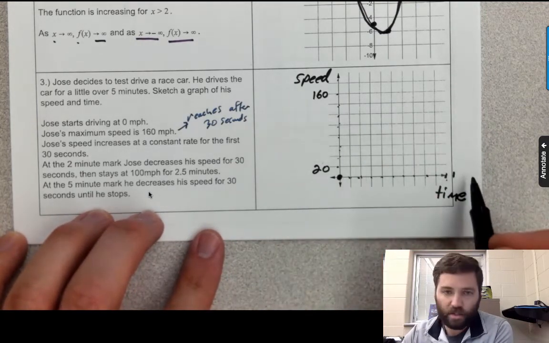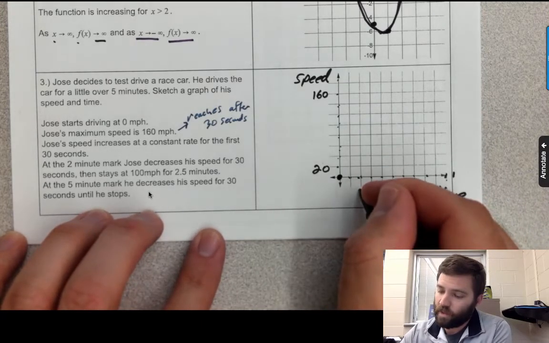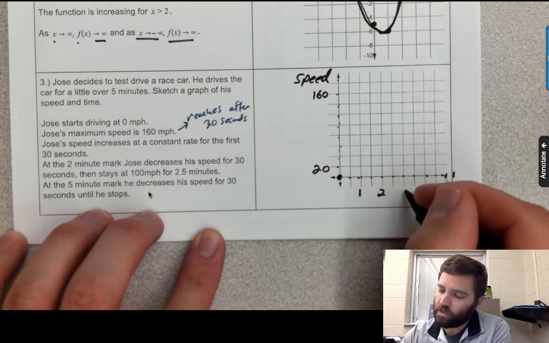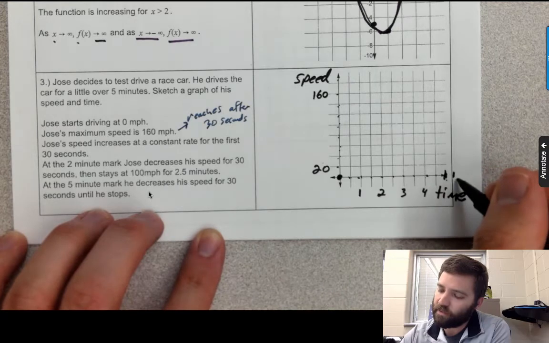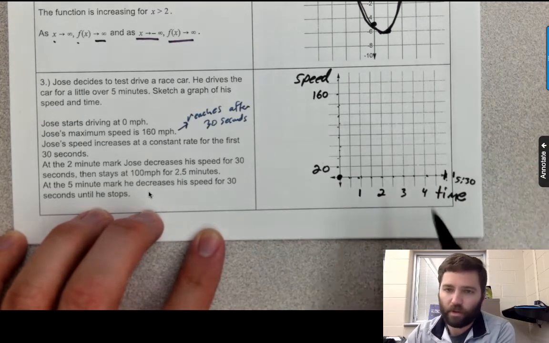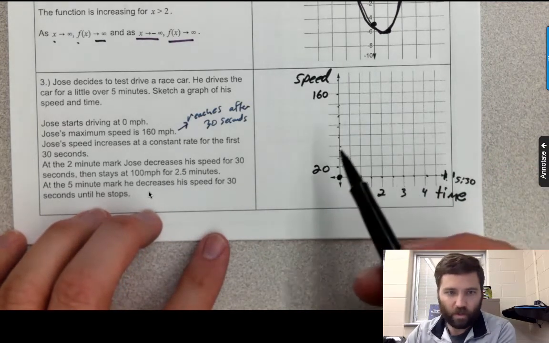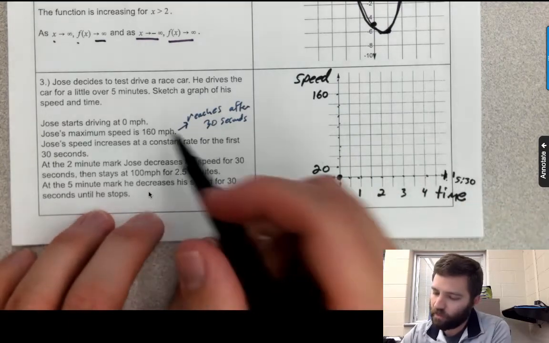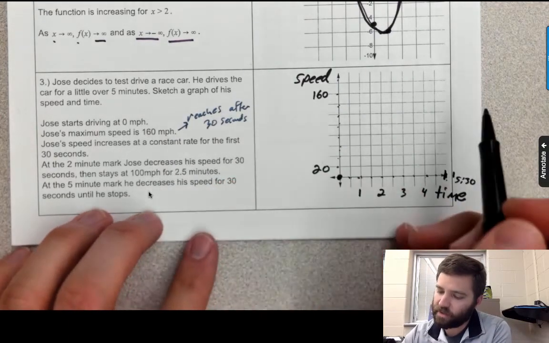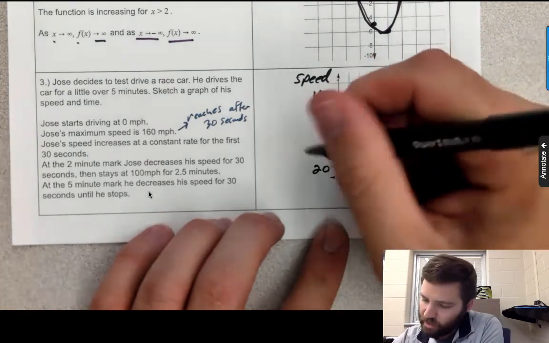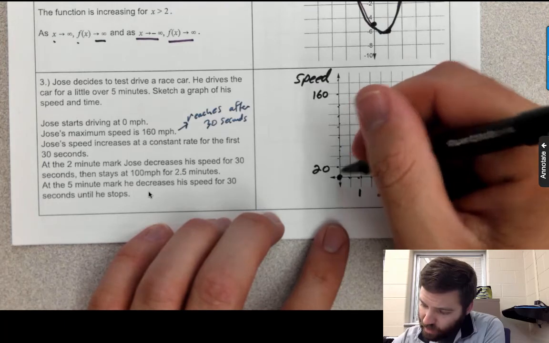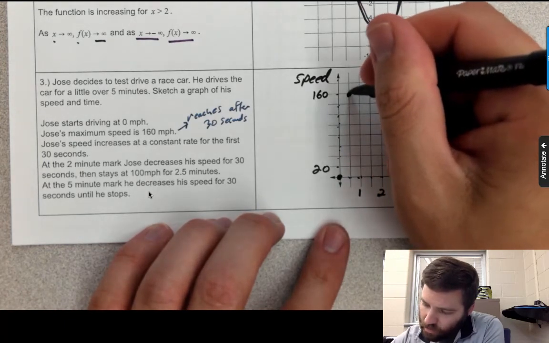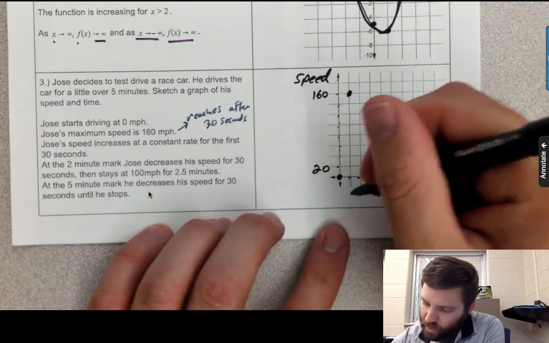If we have 11 tick marks, then let's go 1 minute every 2. So 1, 2, 3, 4. This will be 5 right here, and then 5 minutes and 30 seconds right here. Okay. All right. So start at 0, 0. He reaches his maximum speed at 160 miles per hour after 30 seconds, and increases his speed constantly. That means that there's a line for 30 seconds up to 160. Okay. So at 30 seconds, that's 0.5 minutes.